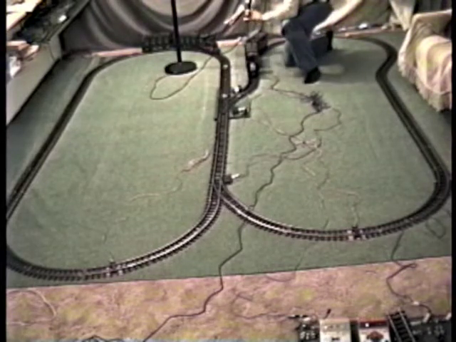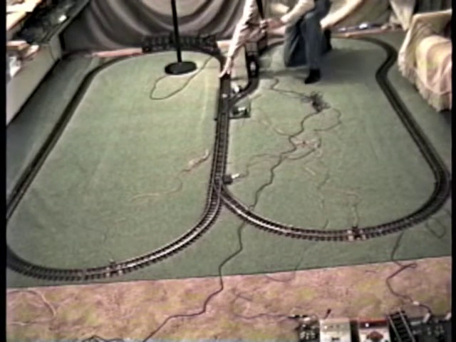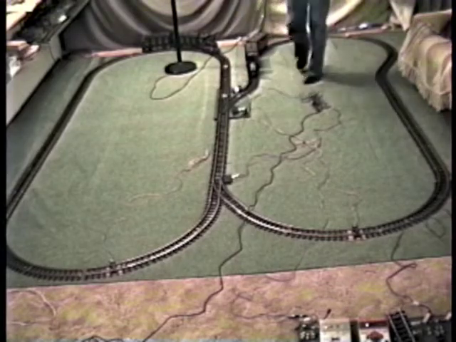So as this is going to operate for the next minute or so, this side over here will always have the right of way. Let's take a look at this in motion.